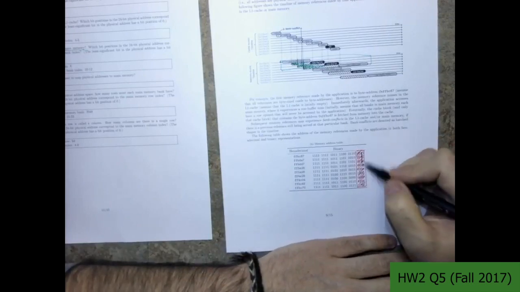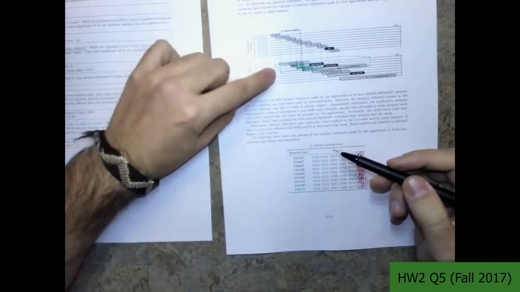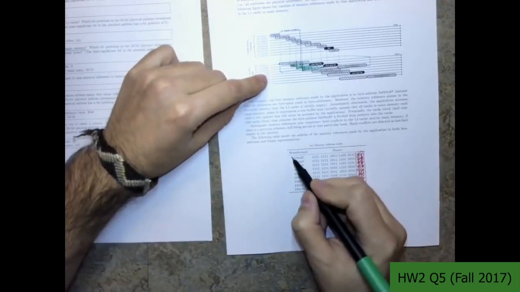So let's go to the address table. We can discard these bits here because they are the offset inside the cache line, the block. So these are not candidates. Then between the first 4 addresses, the bank bits should be the same.